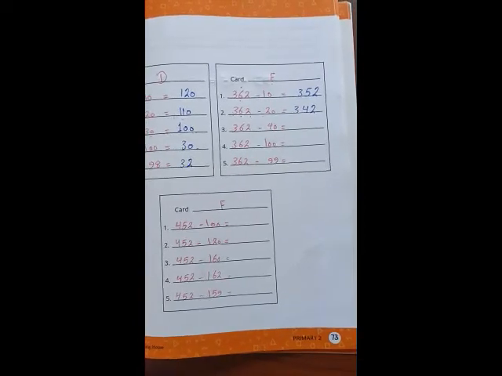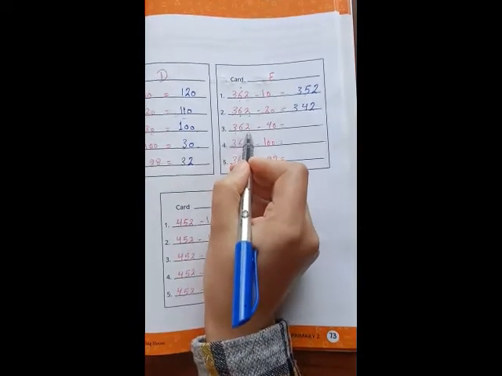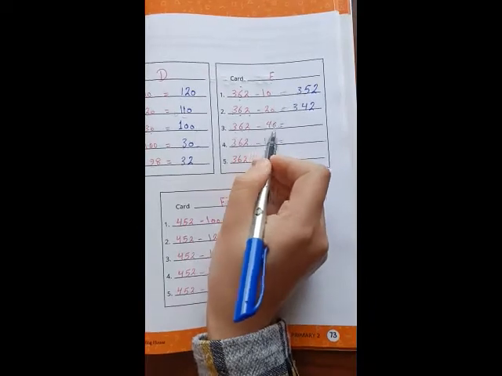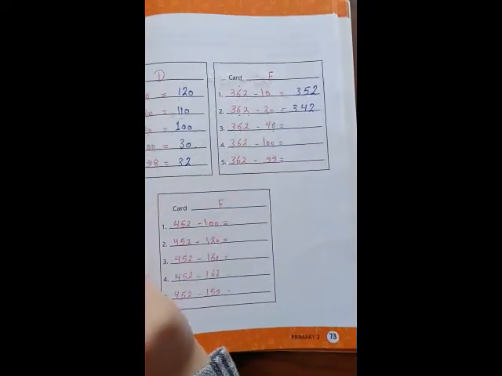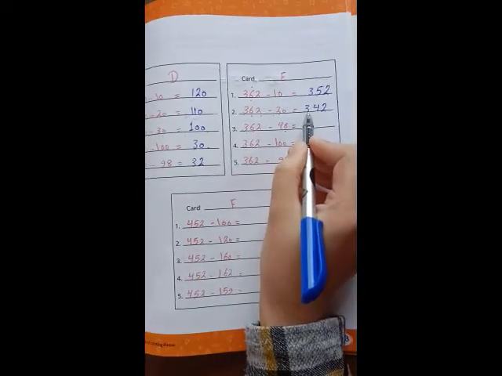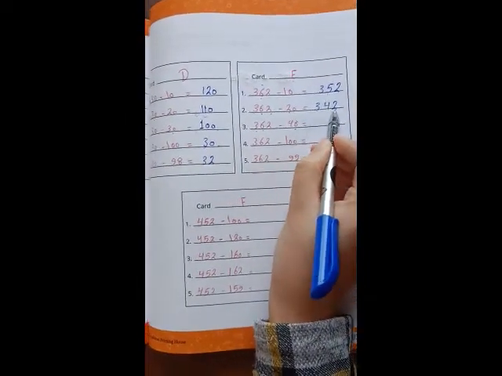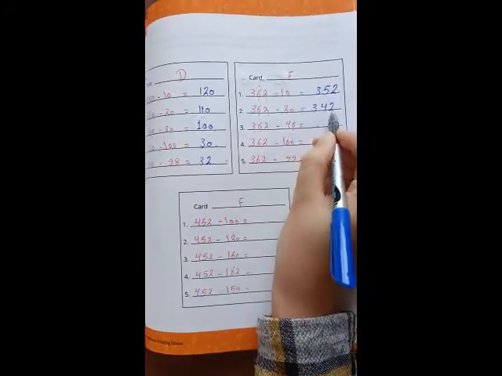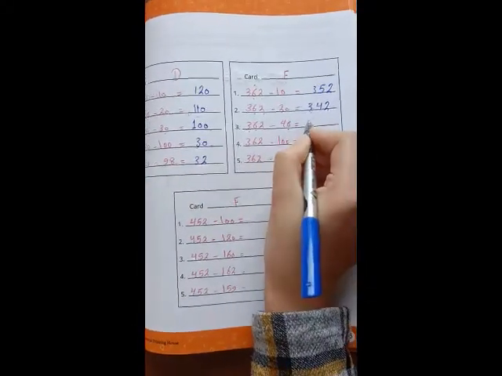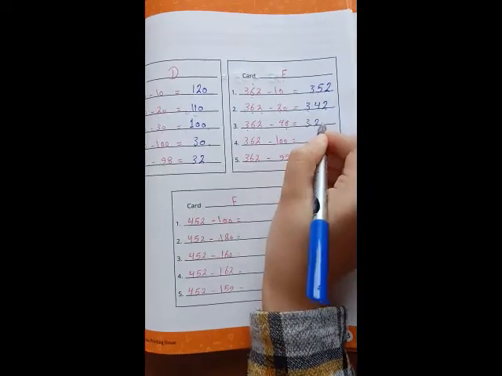Okay, 362 minus 40. Okay, 40 is more than 20 by 20. So I will subtract 20 from 342 to have my answer here. So 342 minus 20 will be 322. Excellent.